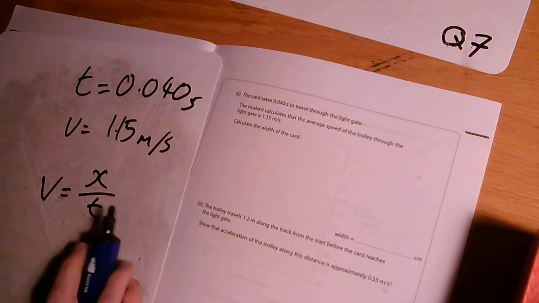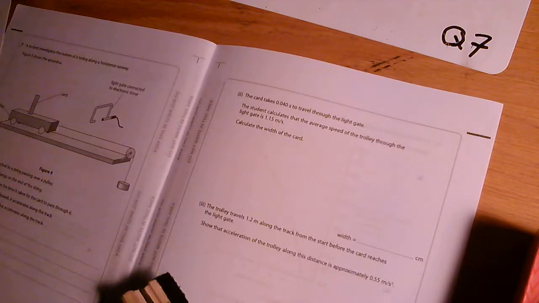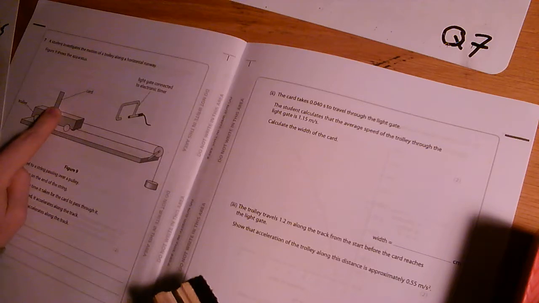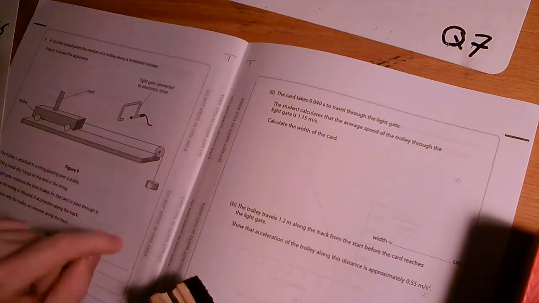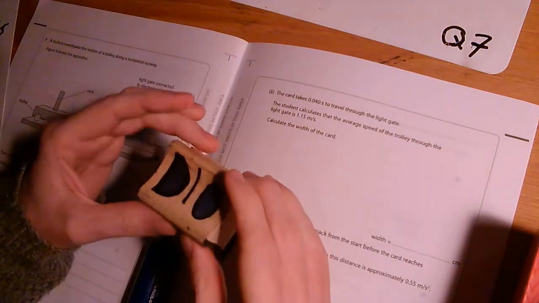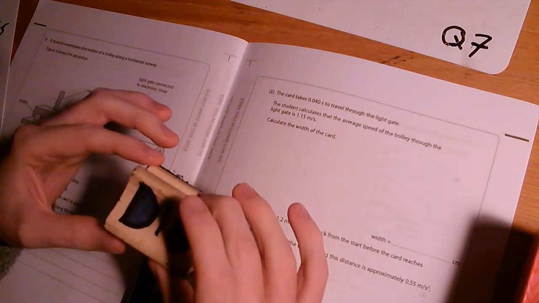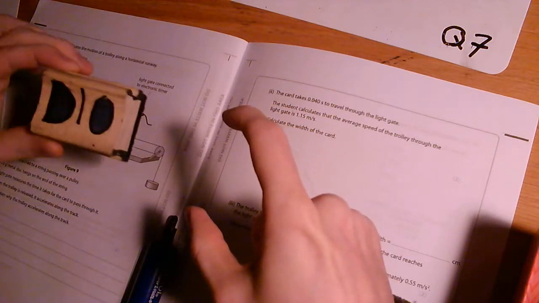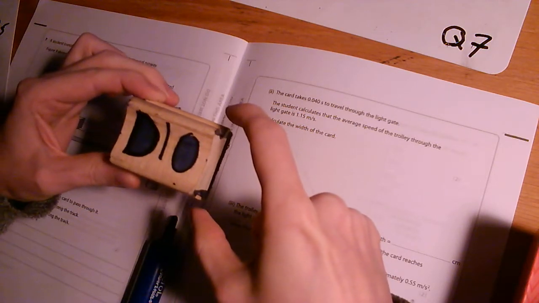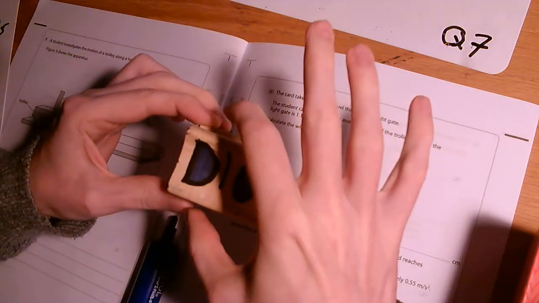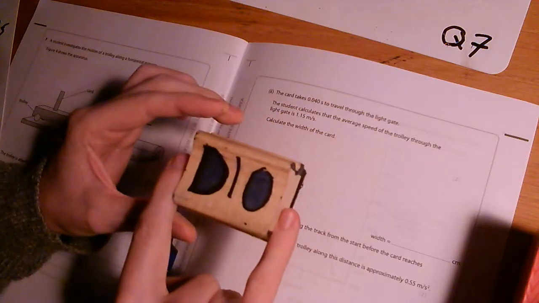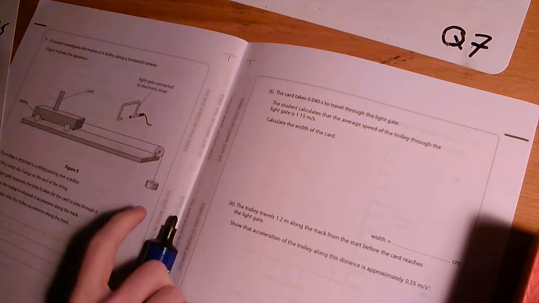If you imagine, let's go back to our picture, that thing going through here, the width of this card is the distance that it's travelled during the time when it's been going through this gap. So if you imagine that this board rubber is the card, as it goes through the light gates, the light gate beam is broken here, and the timer starts, and then the beam resumes here, and the timer stops. So the distance we've travelled is this distance here, the width of the card.